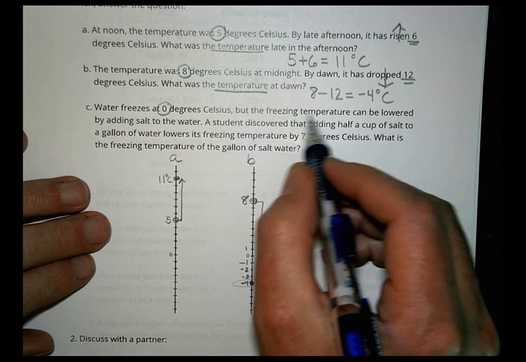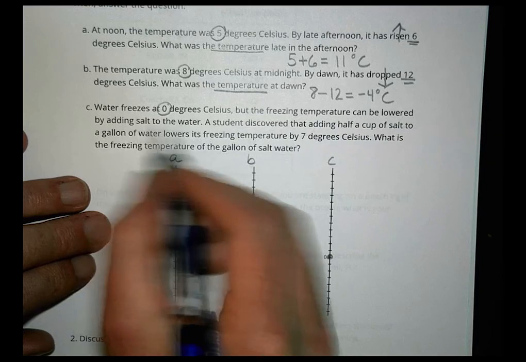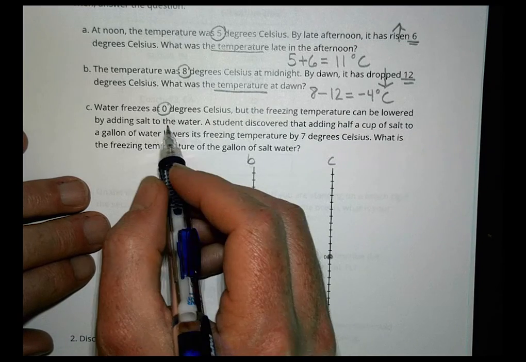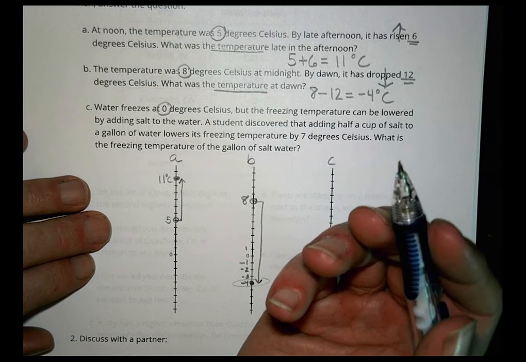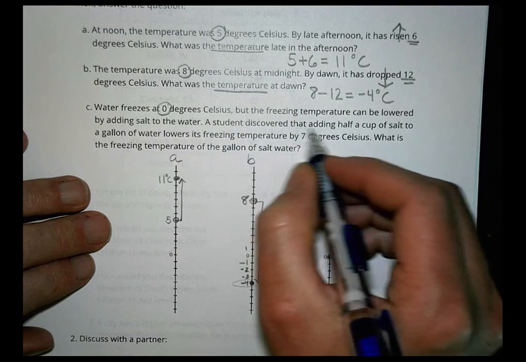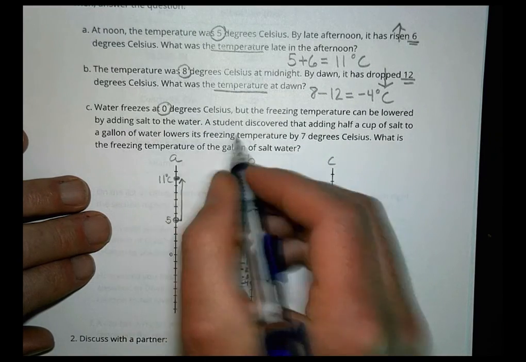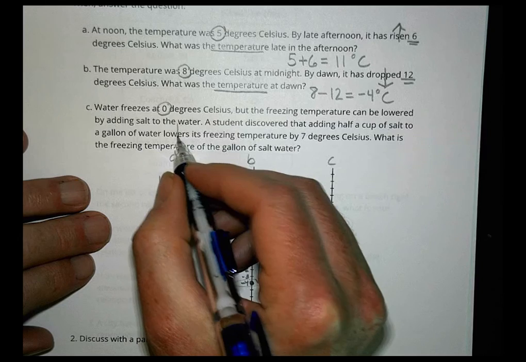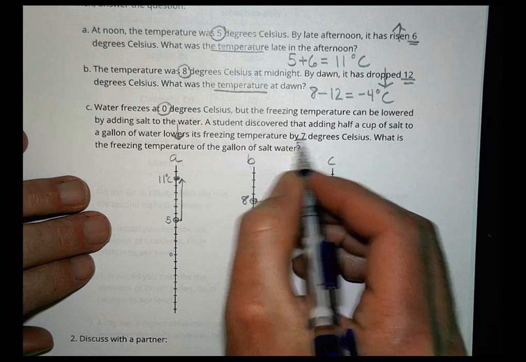But the freezing temperature can be lowered by adding salt to the water. Right? This is what I do when I make ice cream. Okay, your ice cream maker, you make one of those. You put some salt in the ice to lower the freezing point. A student discovered that adding half a cup of salt to a gallon of water lowers, which means we're going to decrease its freezing temperature by 7 degrees.